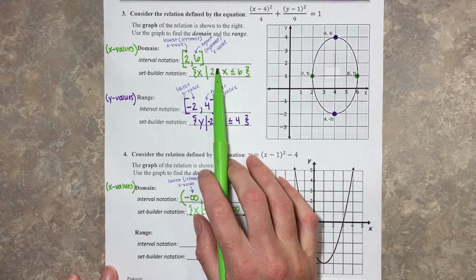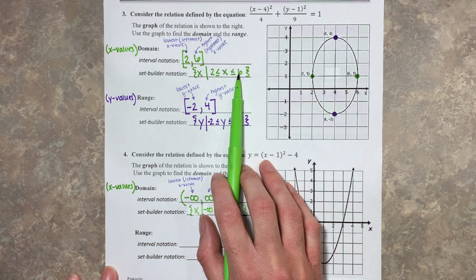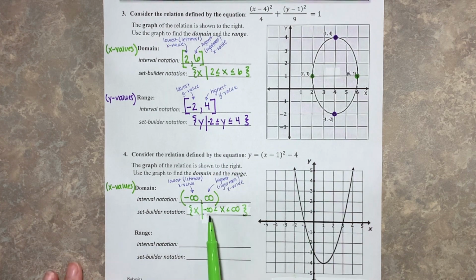Notice here we used less than or equal to symbols because we wanted to include those endpoints. But infinity is viewed as being unreachable, so you can't actually reach or include those endpoints, so we use less than symbols instead of less than or equal to symbols.